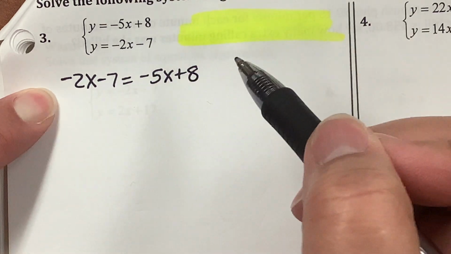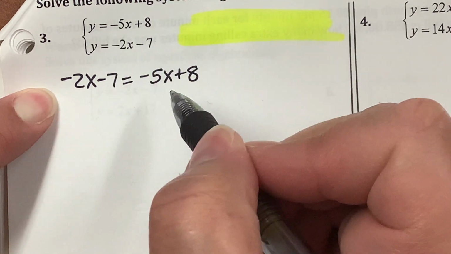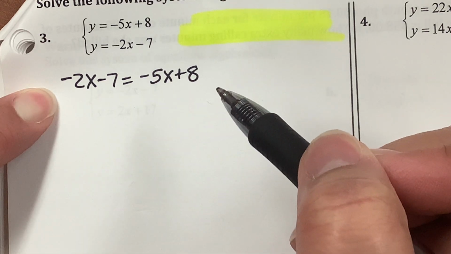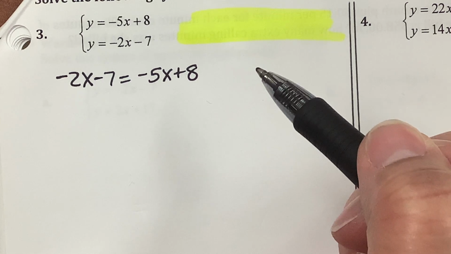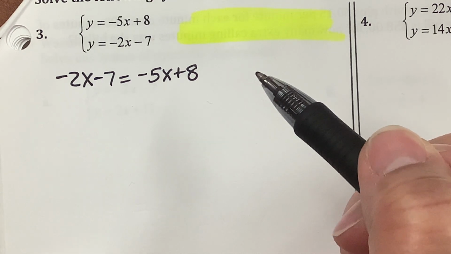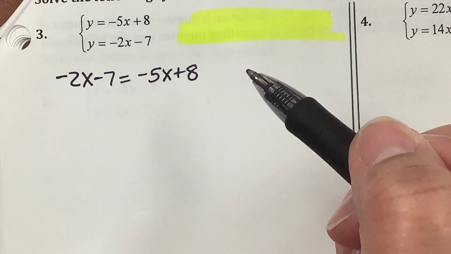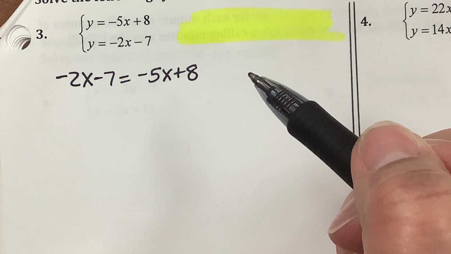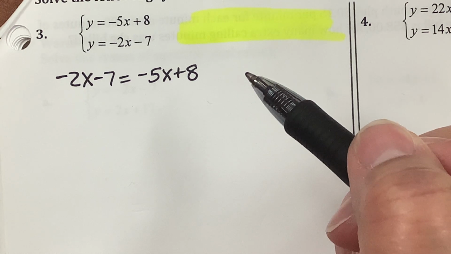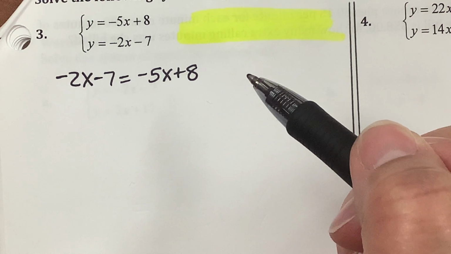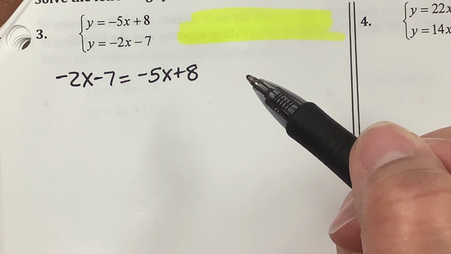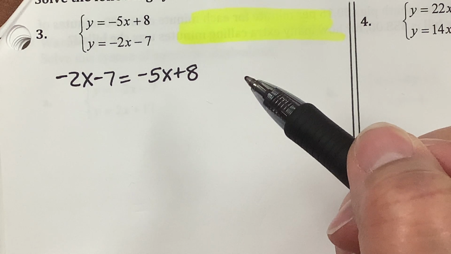They're both equal to y, so they're equal to each other. That's the reason you can do it. Always keep that in mind. It's going to be on your test. It's going to be a fill in the blank. Why can you do this? Because two expressions that are equal to the same variable are equal to each other. It's like money. 10 dimes is $1. 4 quarters is $1. 10 dimes is equal to 4 quarters because they're both $1.